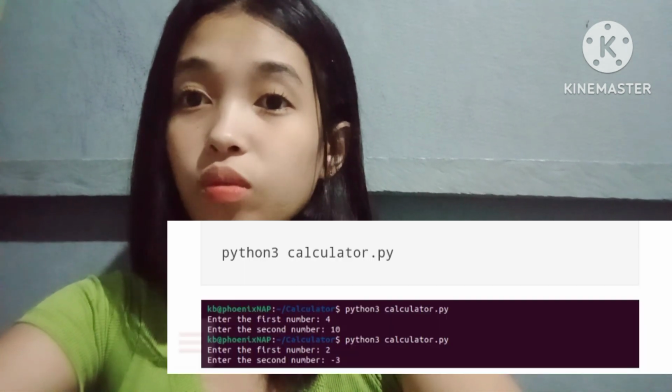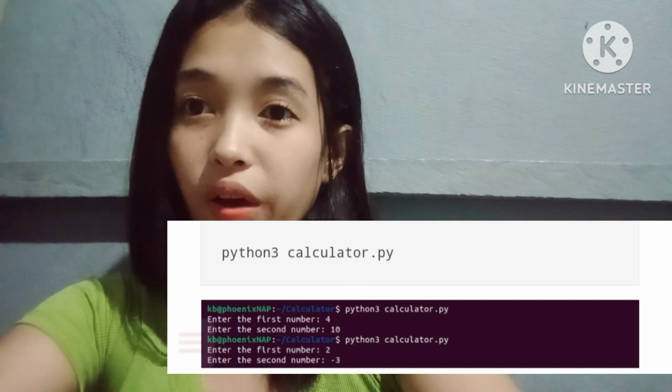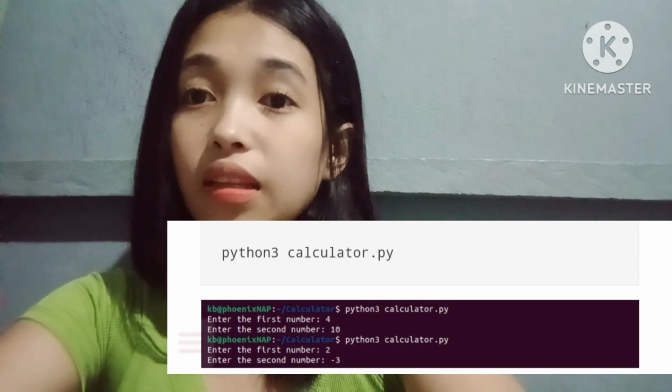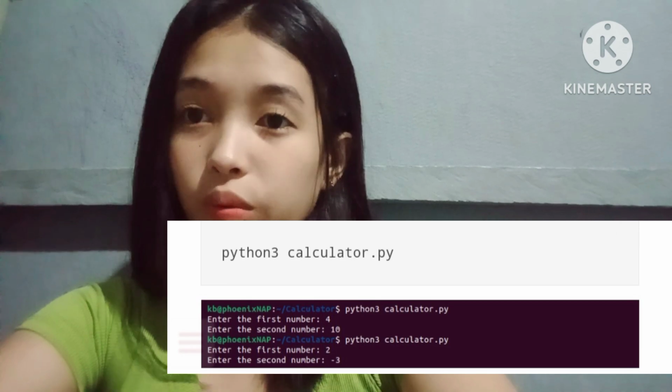Save the file and close the editor. For Nano, use Ctrl+X, confirm with Y, and hit Enter. Then run the program to see how it works.